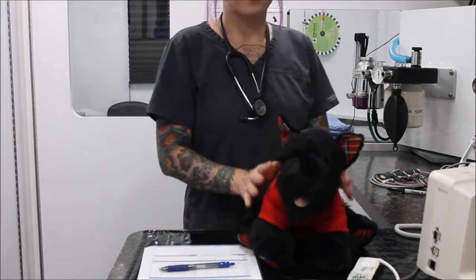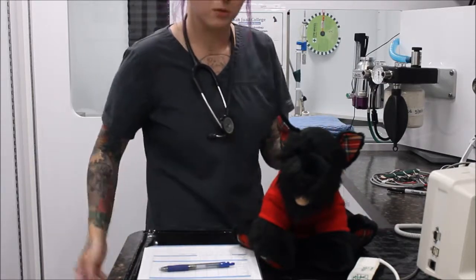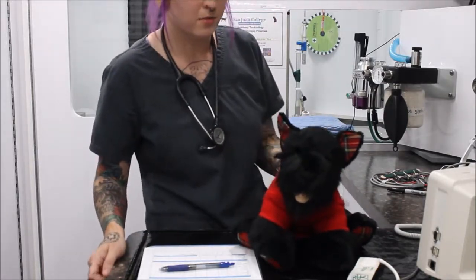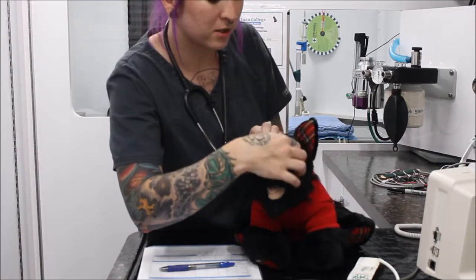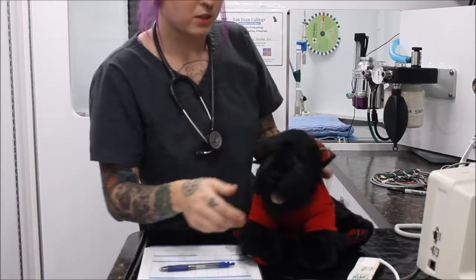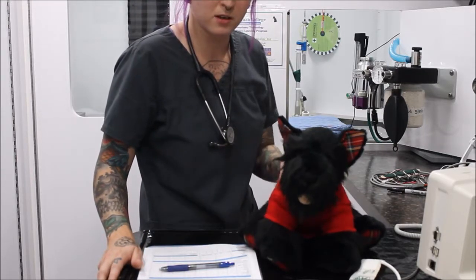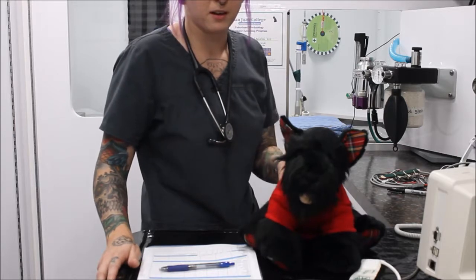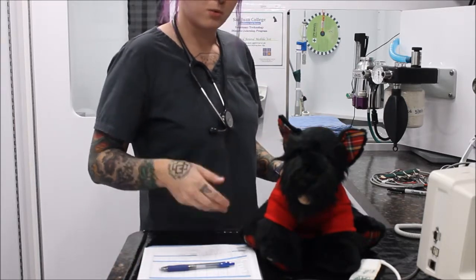Then the next one I'll talk about here is eye position. Eye position can tell you a lot about anesthetic depth. So it's important to make sure you monitor that frequently while your patient is under anesthesia, especially if anything starts to change as far as your physiological status goes: heart rate, respiratory rate, if your patient is breathing a little bit heavier, respiratory pattern. So you want to watch that.